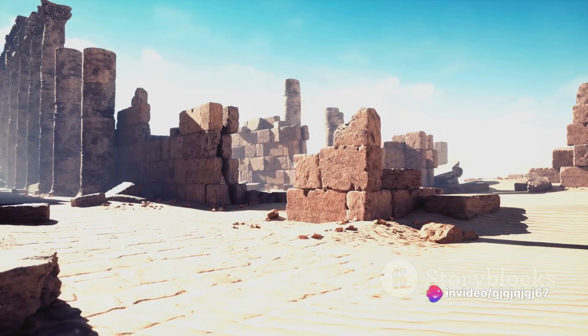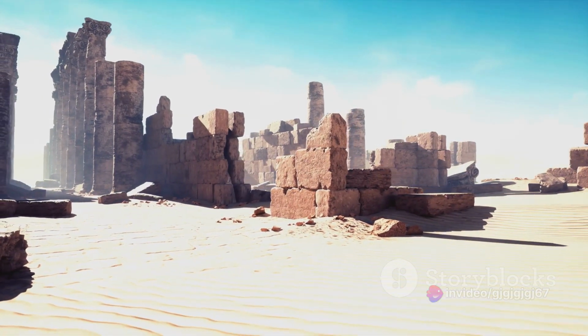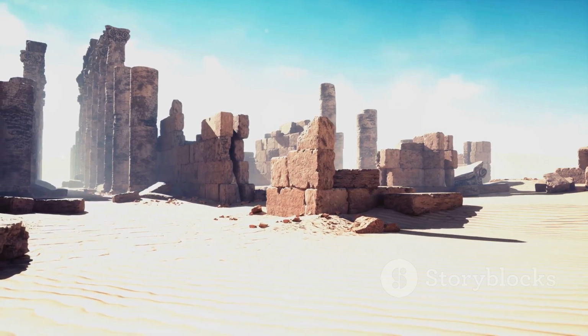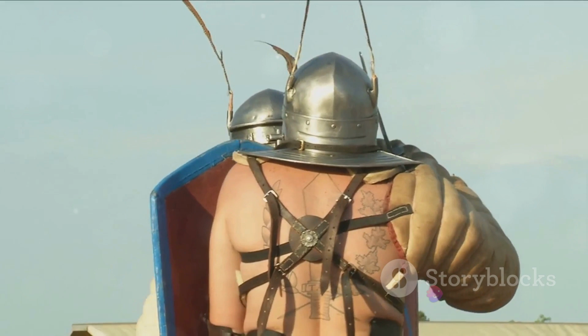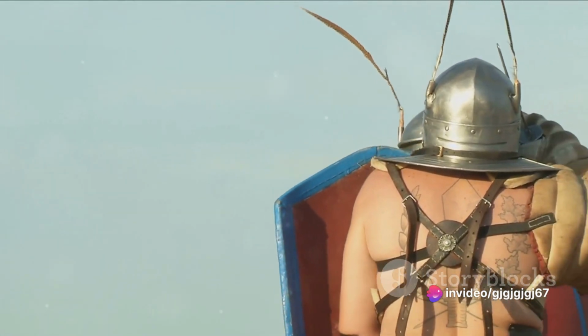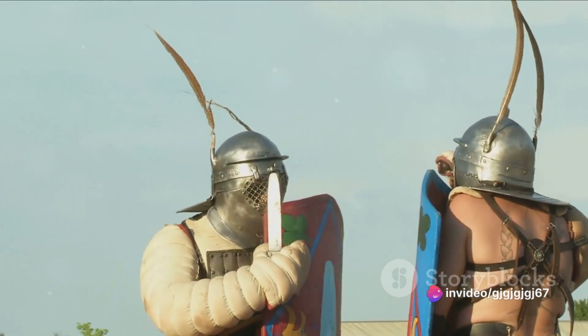Over in Egypt, the pyramids themselves stand as a monument to slave labor, with slaves playing central roles in their construction. The Greeks, too, held a similar view. In their society, slaves were seen as property, and they were used for everything from domestic chores to rowing the triremes of their powerful navy.